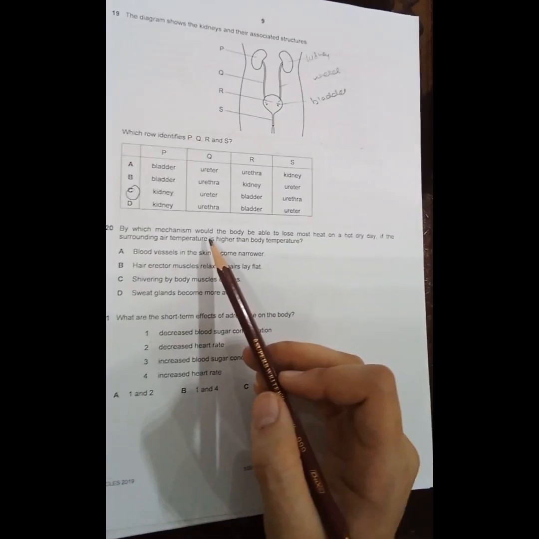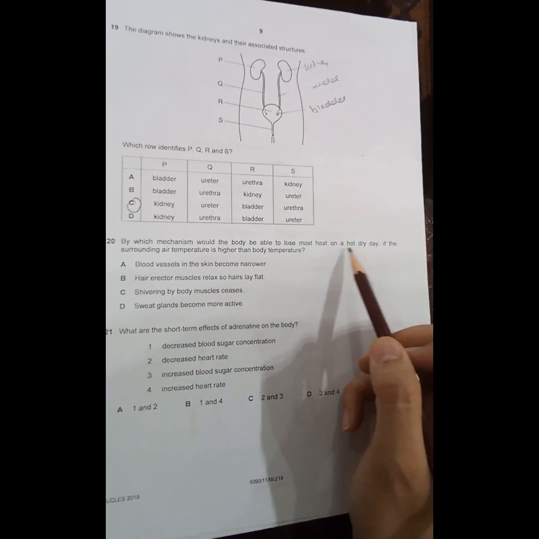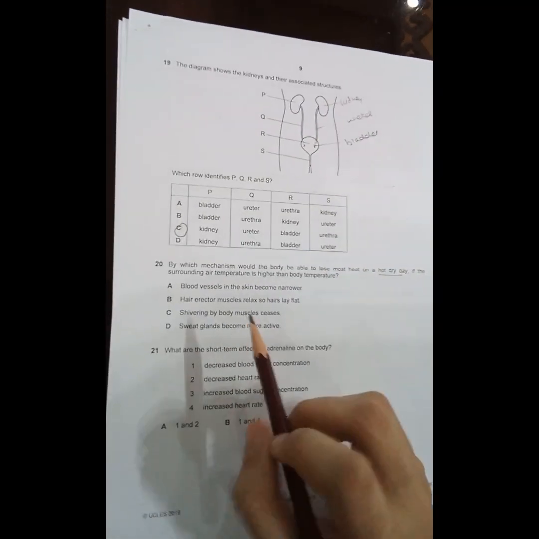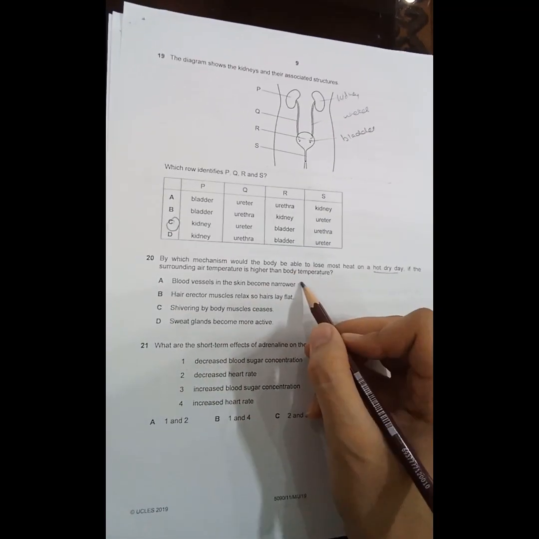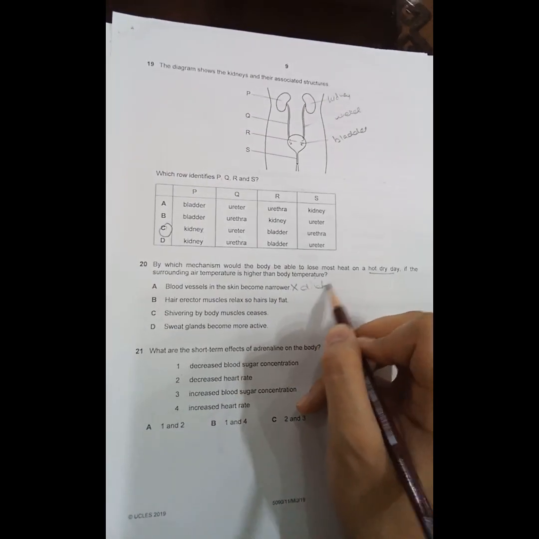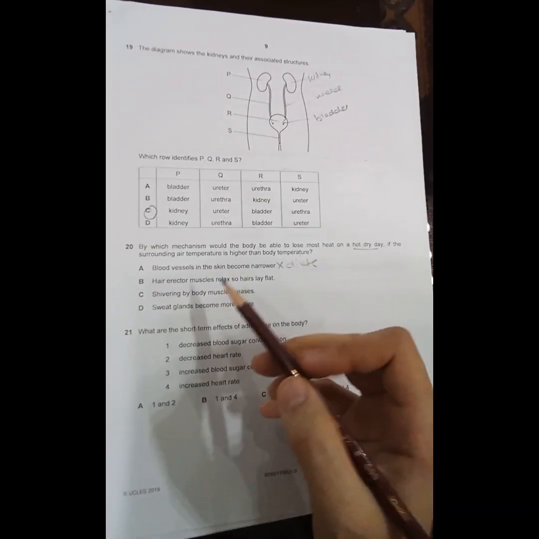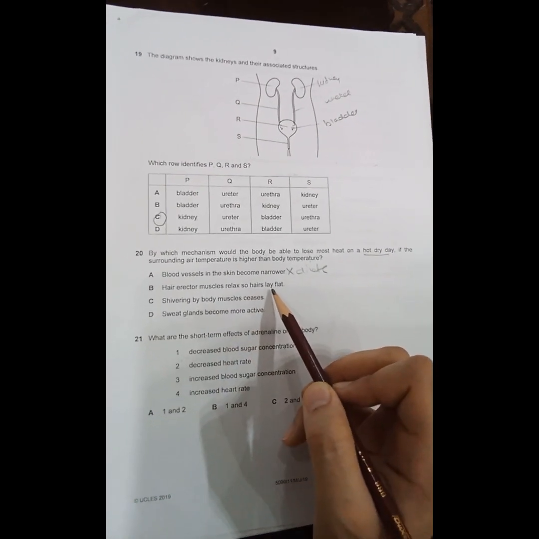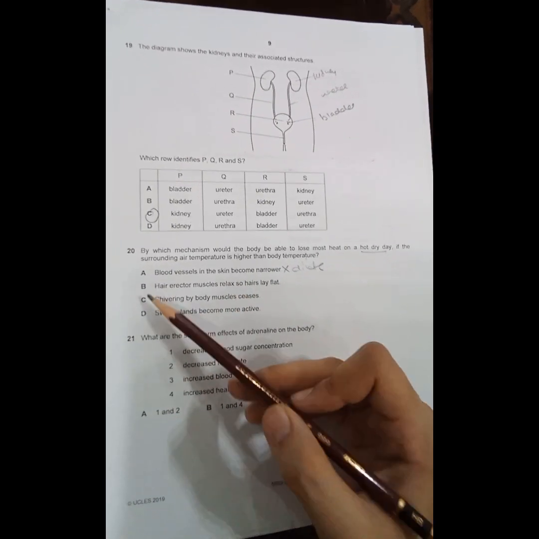By which mechanism would the body be able to lose most heat on a hot, dry day if the surrounding temperature is higher than body temperature? Then again, we have blood vessels in the skin become narrower. No, they dilate so that more blood can flow near the skin and more heat can be lost. Hair erector muscles relax. Yes. Shivering.